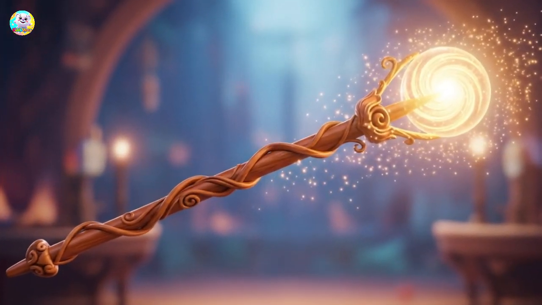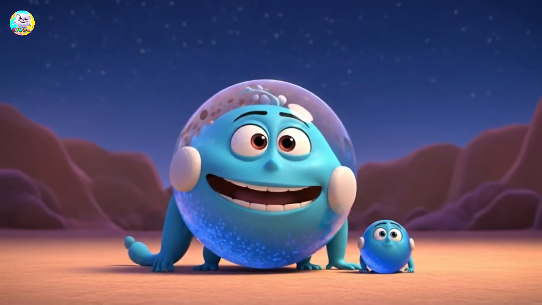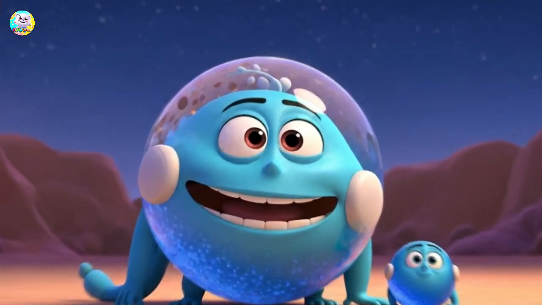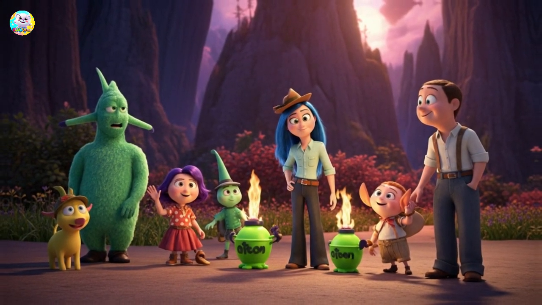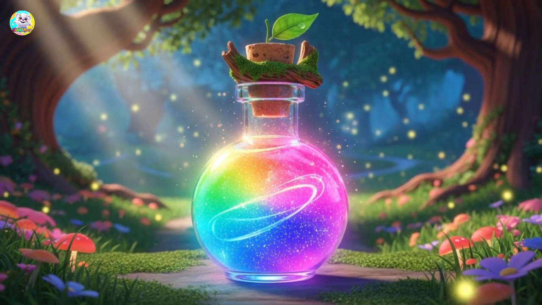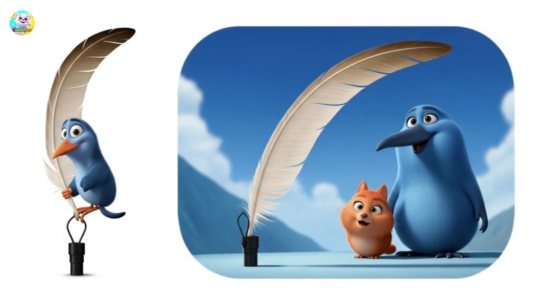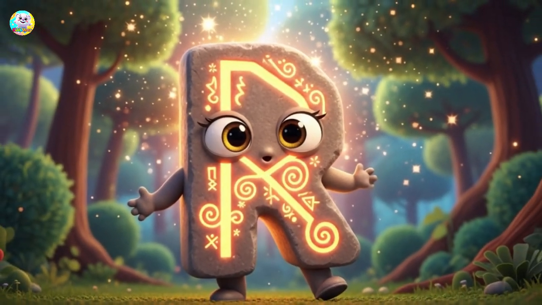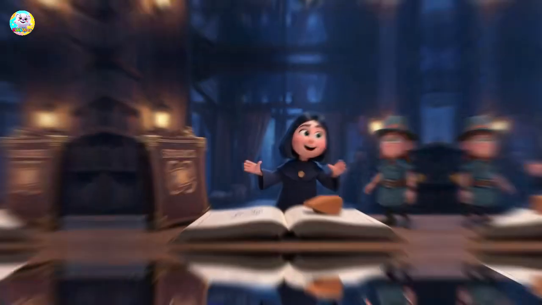M is for magic wand, wave it in the air. N is for nightshade, a potion rare and rare. O is for orb, glowing ball that shines so bright. P is for potion, a drink of magic might. Q is for quill, writing spells to cast. R is for rune, symbols of the past.